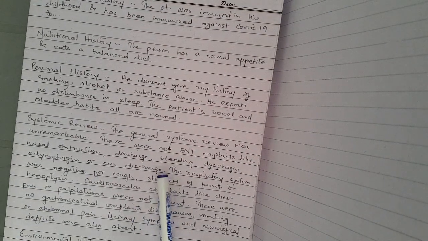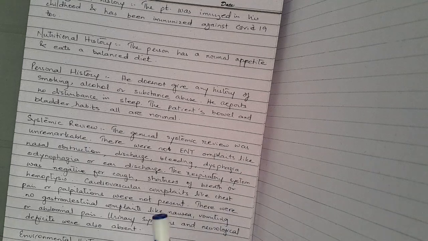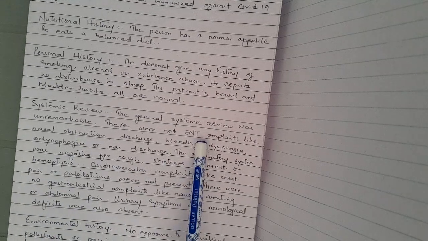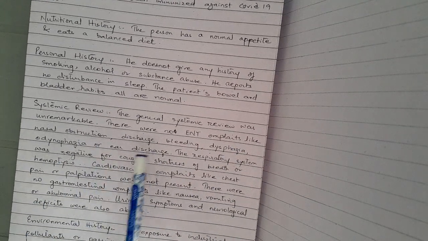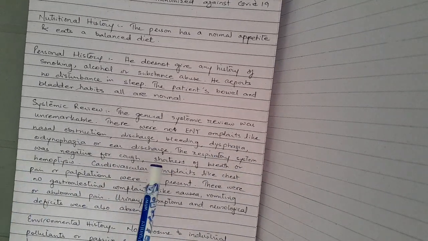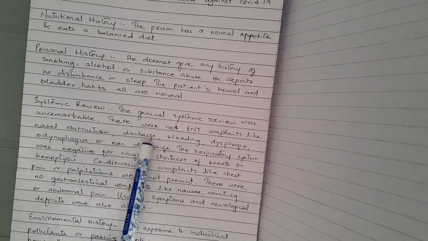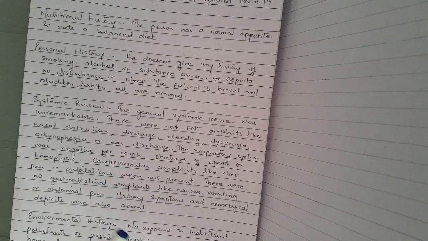Next you move on to the systemic review, and you will ask about other ENT complaints. For example, you have asked about the ear, because the patient came with ear pain. Today we're going to do the history of the ear. So the patient was coming with ear pain and blood-stained discharge from the ear as well. So you will ask only about the ear, and a bit about the nose, and you will write there were no ENT complaints like nasal obstruction, discharge, bleeding, dysphagia or odynophagia, or any ear discharge. Sorry, this case is different, that's why I've written ear discharge, but you will not write it here in case you're writing the history of the ear.